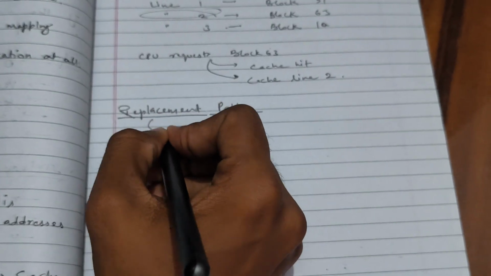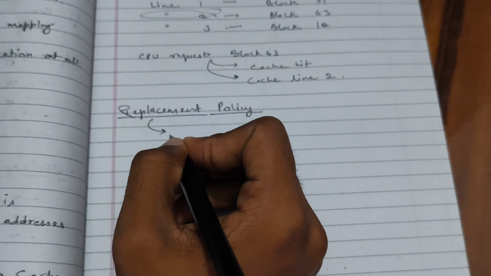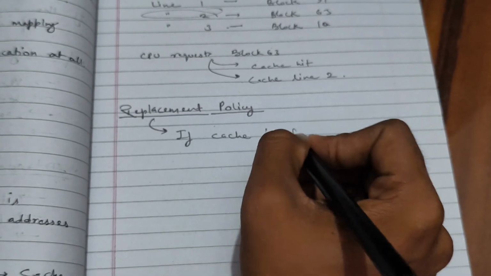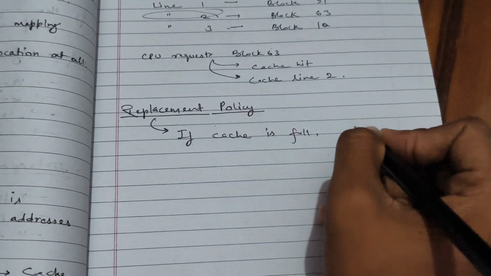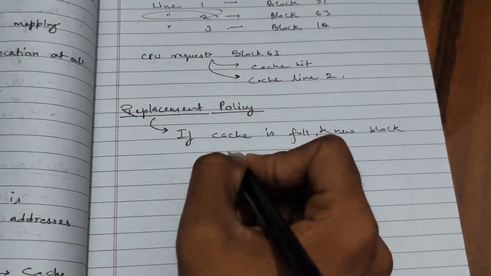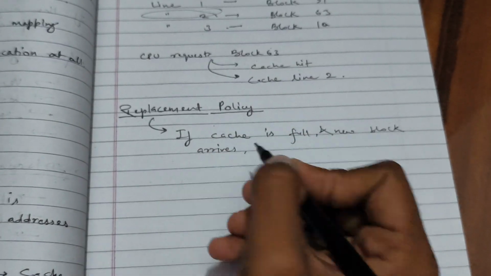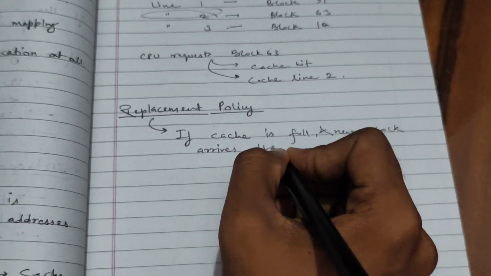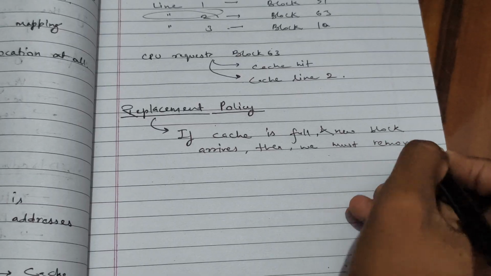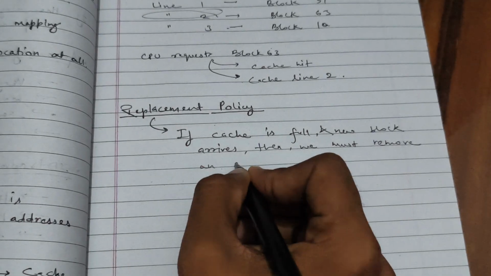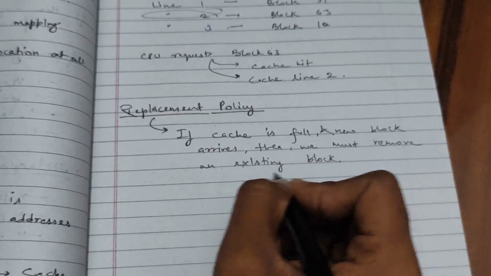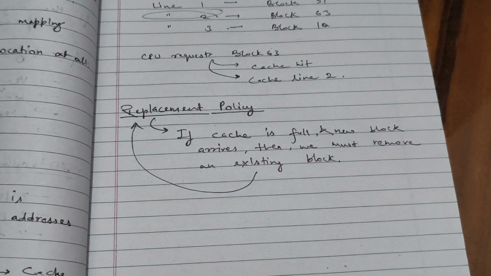But before that, let me just write why the replacement policy should be brought. It is because if a cache is full and a new block arrives, then we must remove an existing block. So this would require some replacement policy.